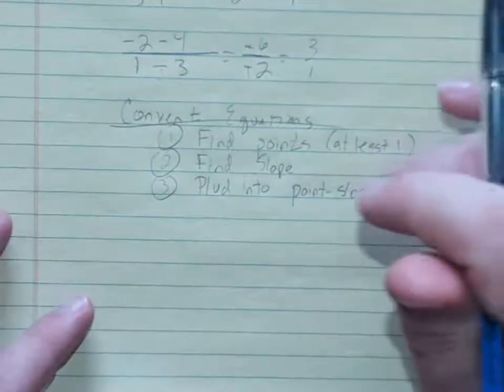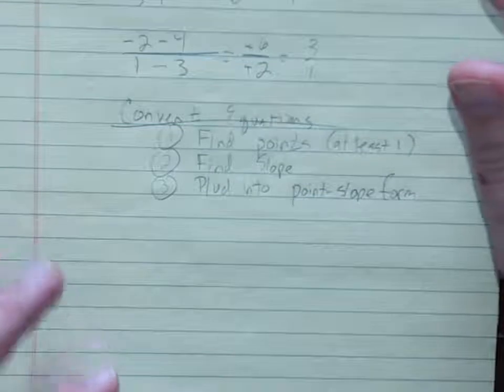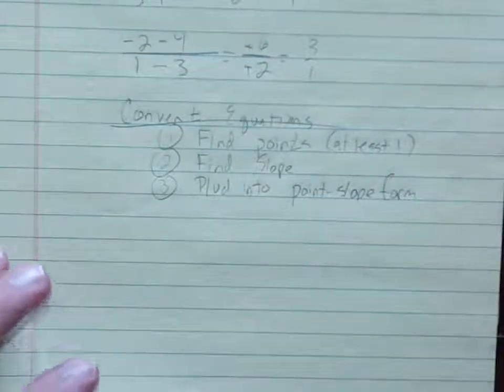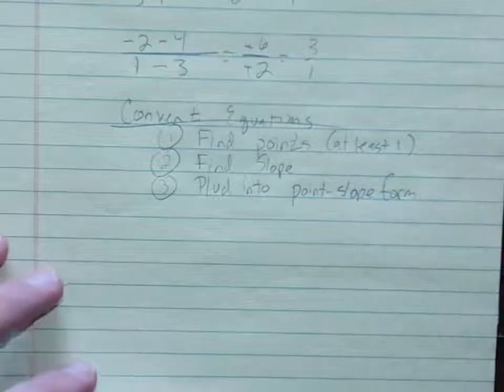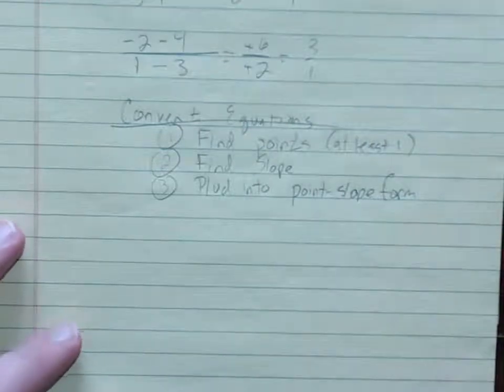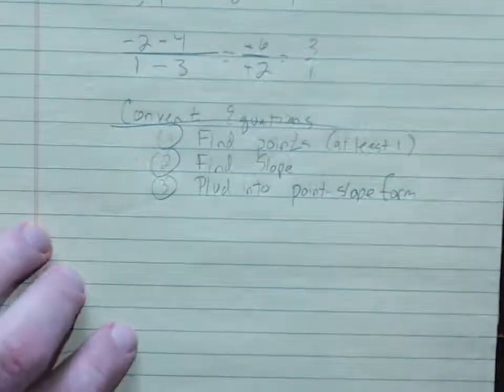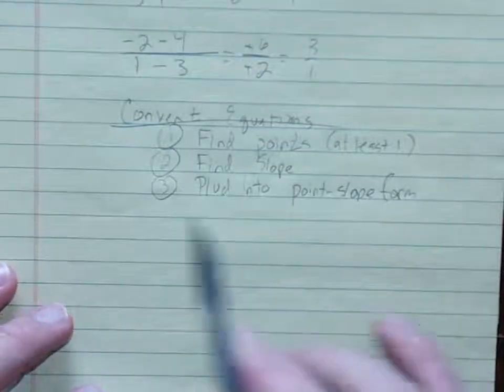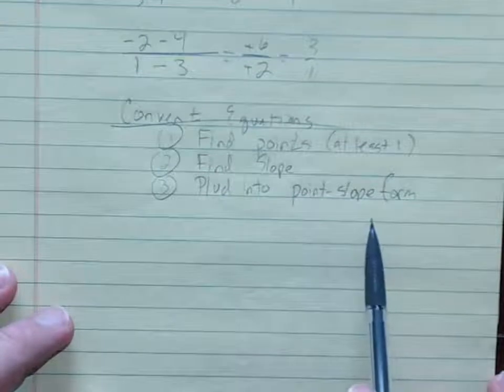It's the down payment you make on a car. It's the number of people that are already at a party when you show up versus the slope, which would be the rate that they're showing up to the party or something like that. So they're important, which is why slope-intercept form is very important, and why usually that's where we head. And in fact, that'll be the second form that we go to.